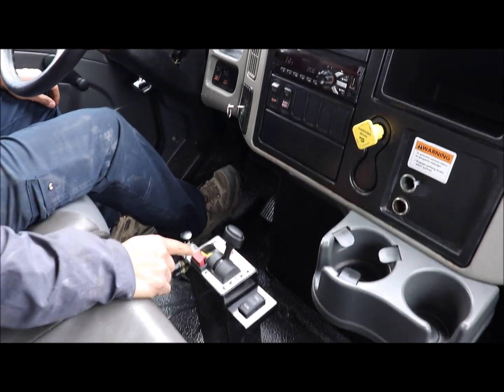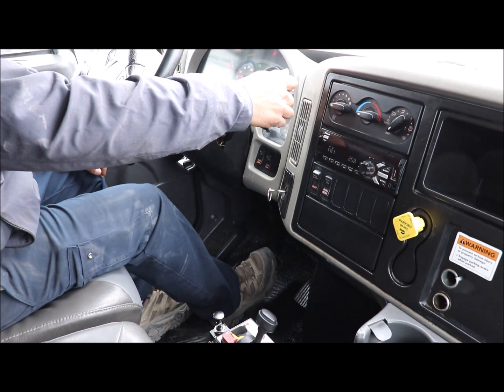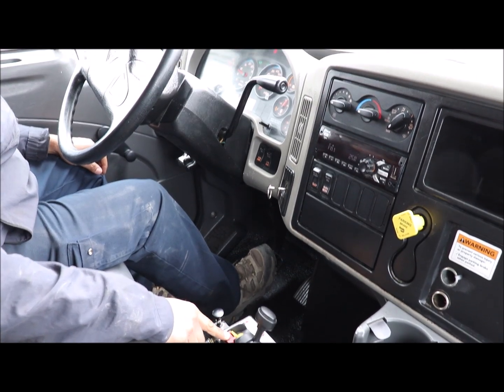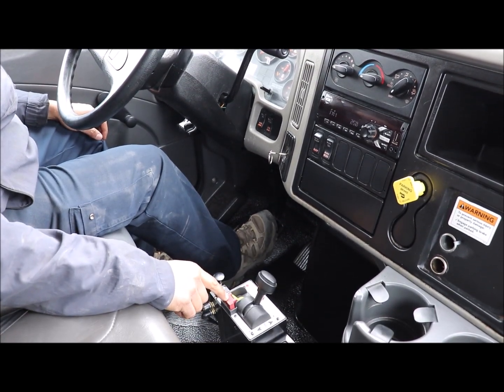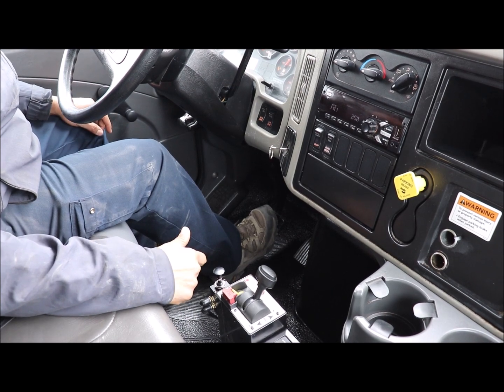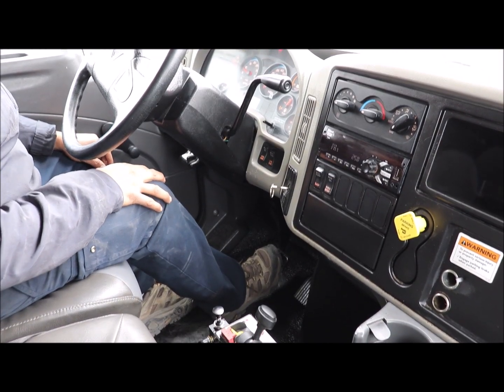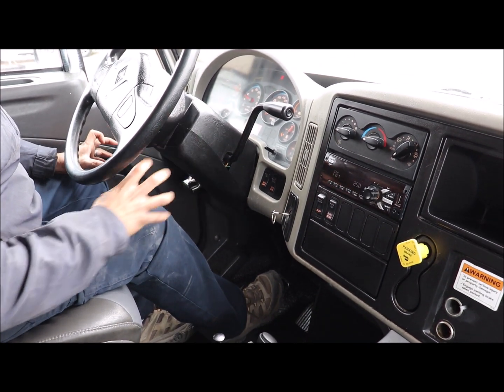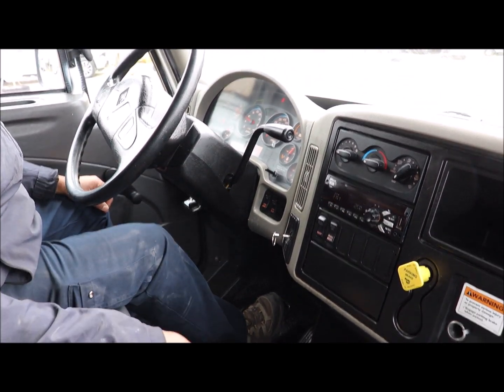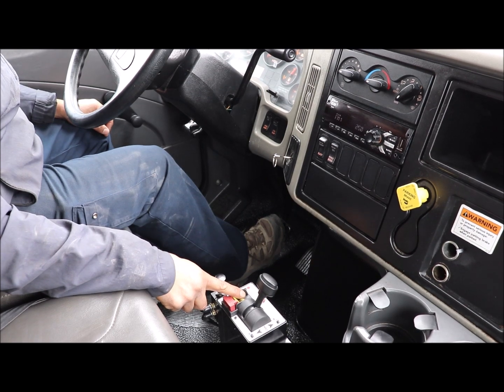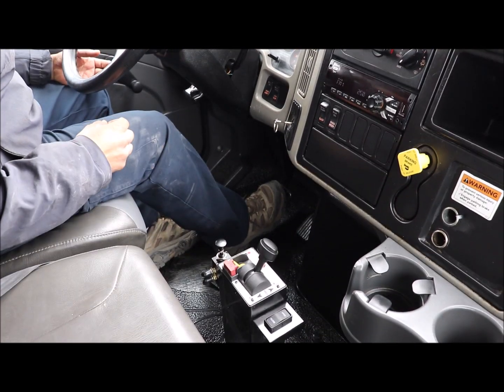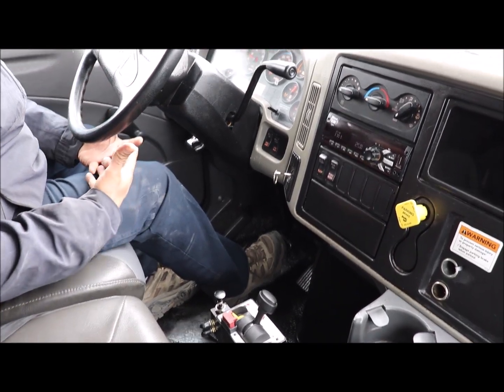Engaging the PTO in this automatic transmission with an air shift PTO. The truck right now is running in park. I'm going to go ahead and put it in gear so we can stop the transmission from rotating in order to engage our PTO and not cause any clashing between the gears.